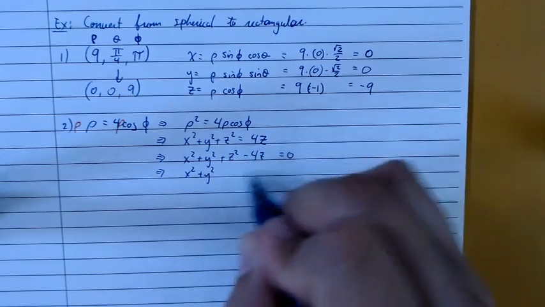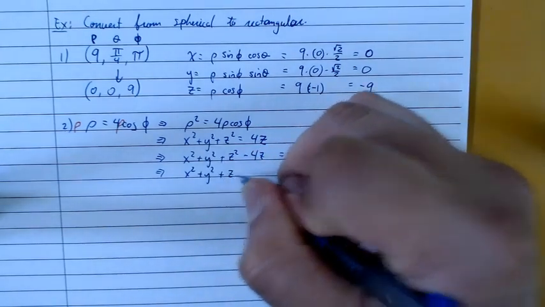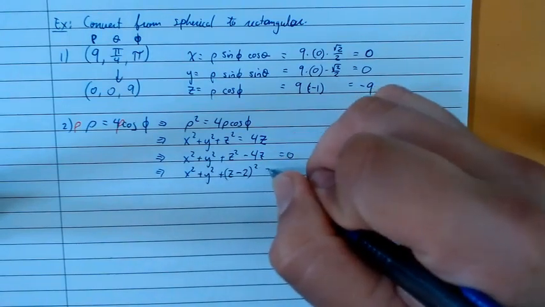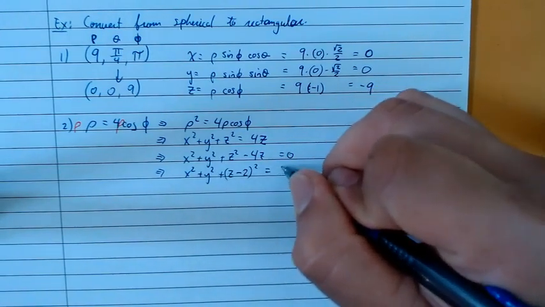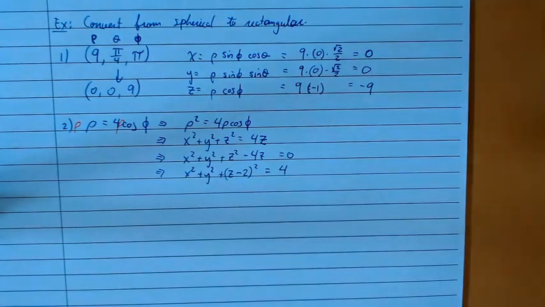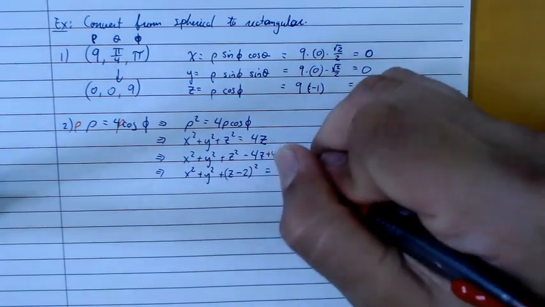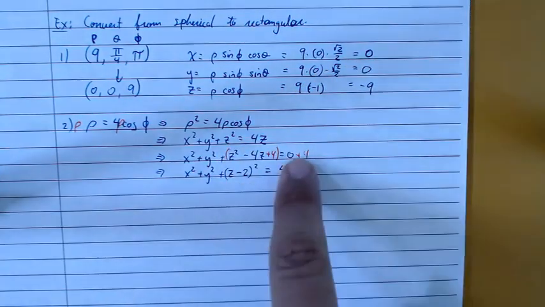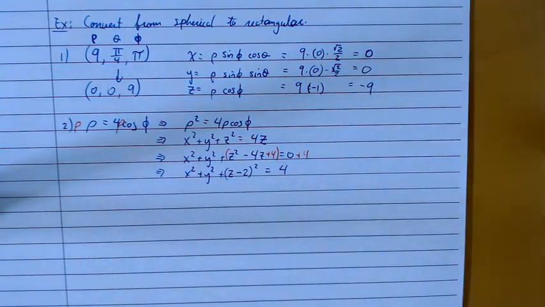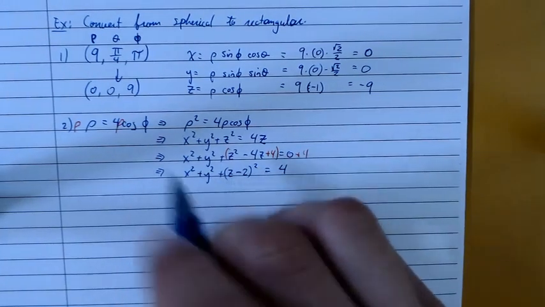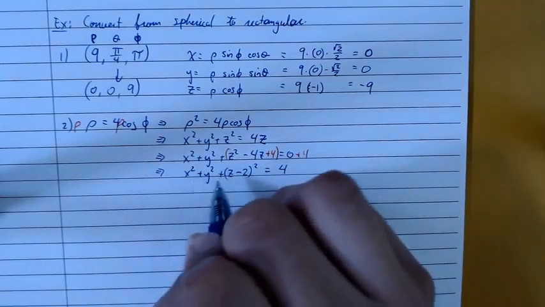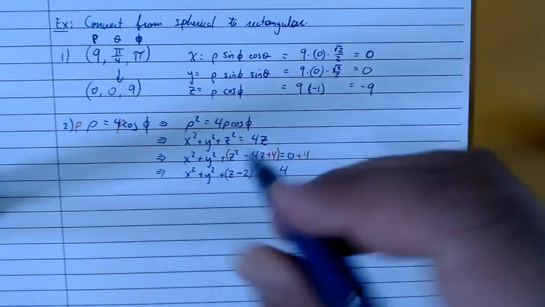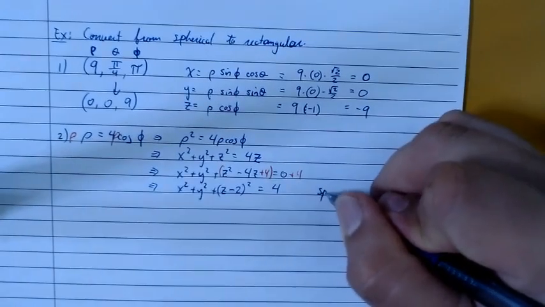You could factor this part down as z minus 2 squared, and that is now a perfect square. 0 plus 4 is 4. And now, x squared plus y squared plus z squared would be the equation of a sphere centered at the origin. Oh, but that minus 2, this will actually be a sphere.